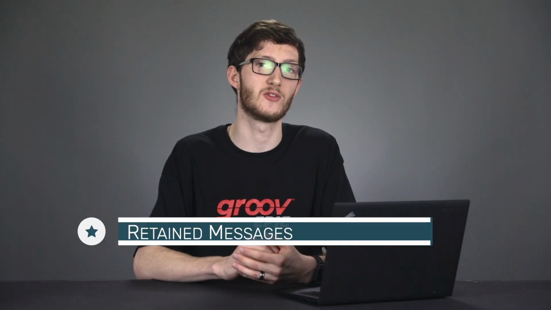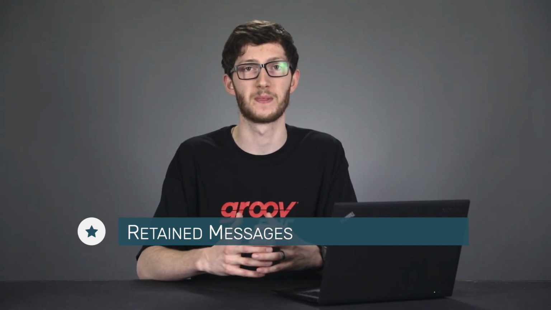All MQTT implementations have their clients publish data only when there has been a change in value. But it's important that new clients who join after some data has already been published are able to be filled in on the last known value. To handle this, another function of the broker is to store data in the form of retained messages, so that new subscribers to a topic can get the last value straight away.